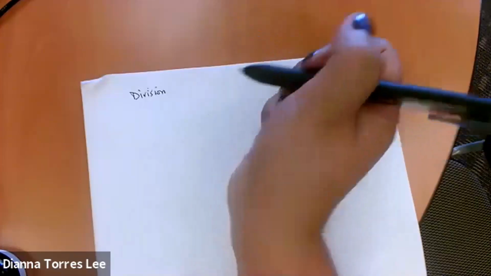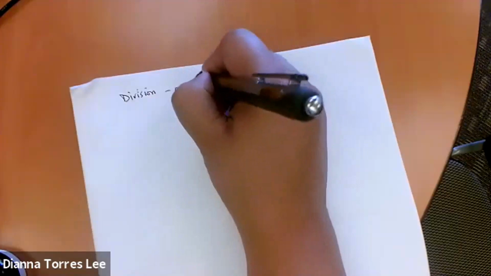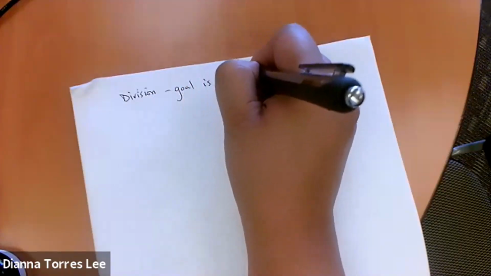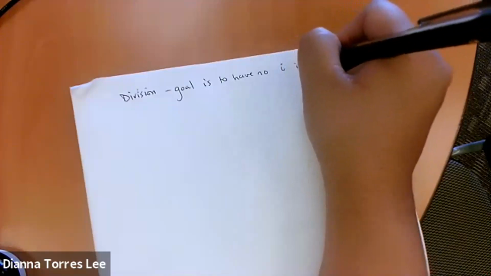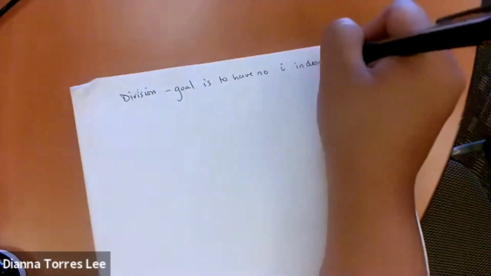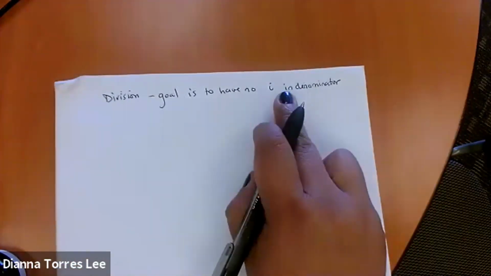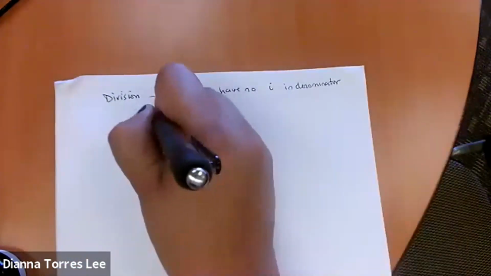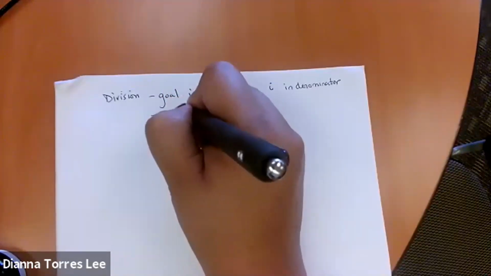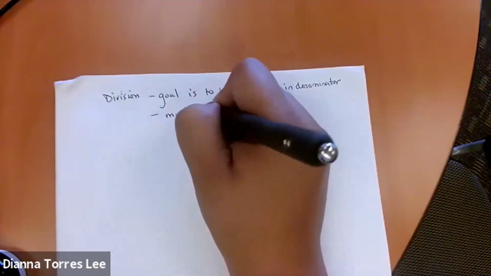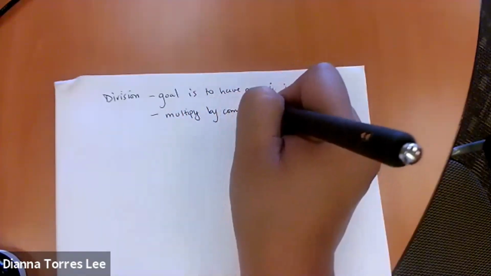When we are working on division, our goal here is to have no i in the denominator. And the way that we're going to get rid of i in the denominator is that our go-to move on these divisions is to multiply by what we call the complex conjugate.